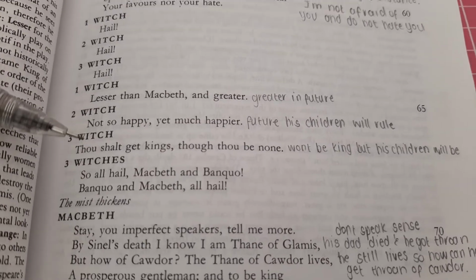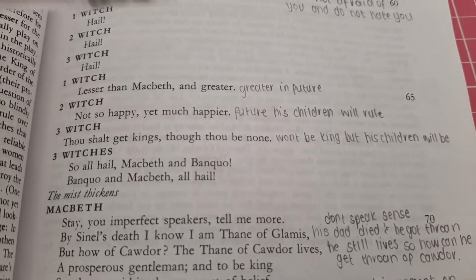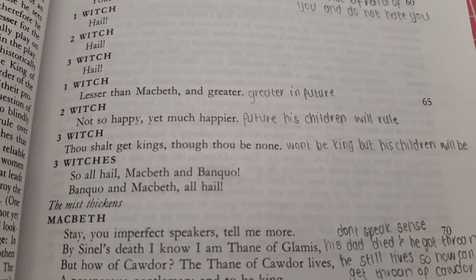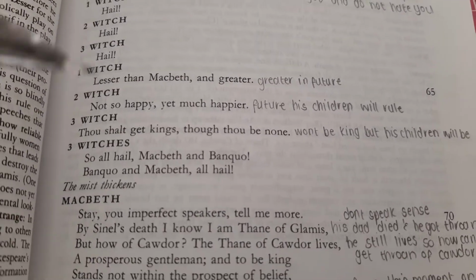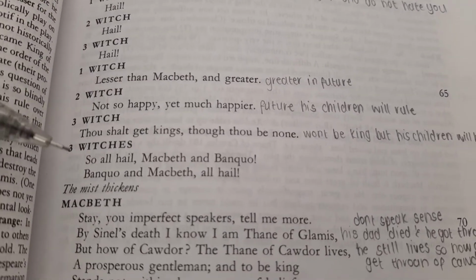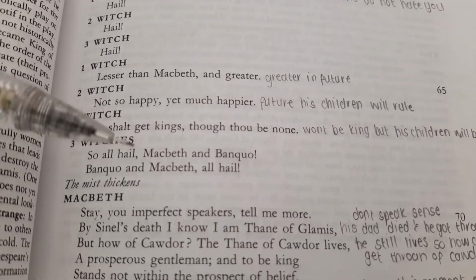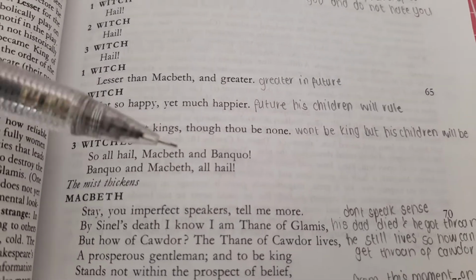The third witch, thou shalt get kings, though thou be none. So his children will be kings, although Banquo will never be a king. And the three witches say, so all hail Macbeth and Banquo. Banquo and Macbeth all hail.